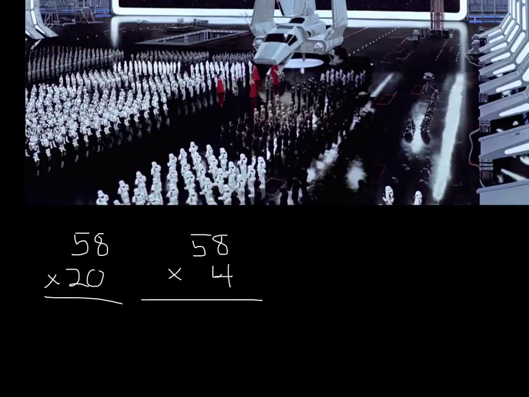So 58 times 20 is like 58 times 2. We'll do 8 times 2 is 16. 5 times 2 is 10, plus 1 more is 11. So we put our 0 back on there. That's 1,160. 58 times 4, 8 times 4 is 32. 5 times 4 is 20, plus 3 more is 23. So all we need to do is add those numbers up. We'll stack them up over here.